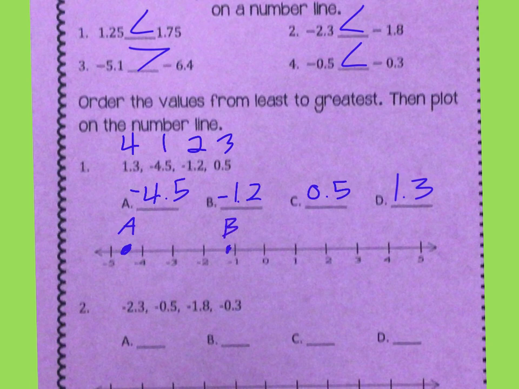C is at a half. So we're going to go that C. And D is 1 and 3/10, so 1 and a third. So about right there, and we're going to call that D. Okay, there we go on that one.